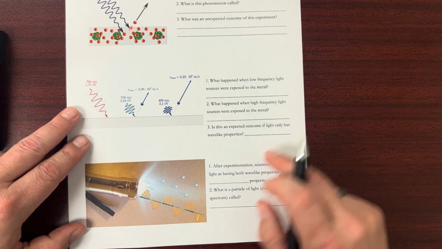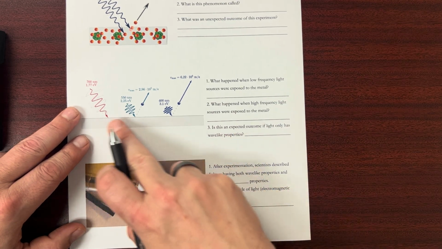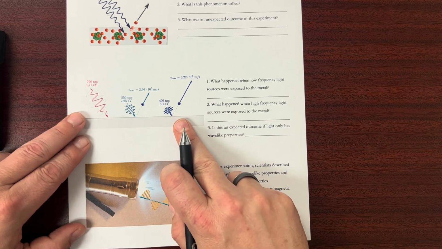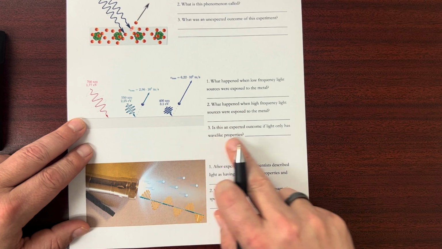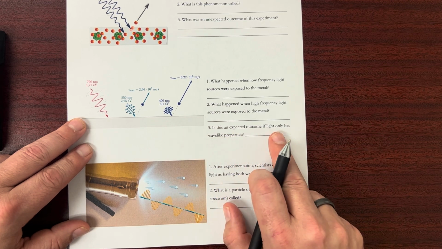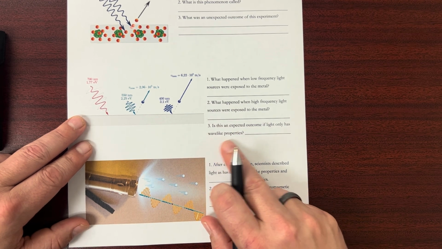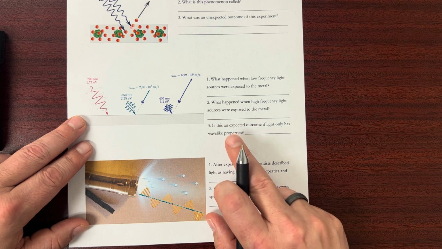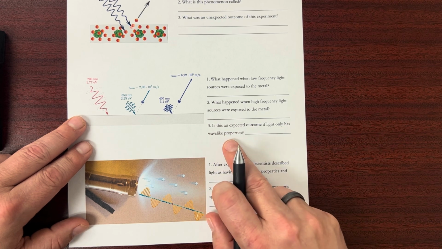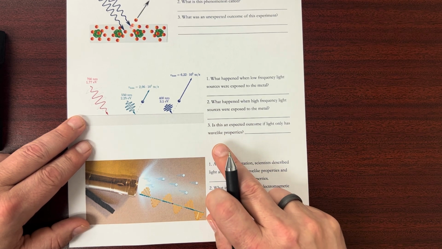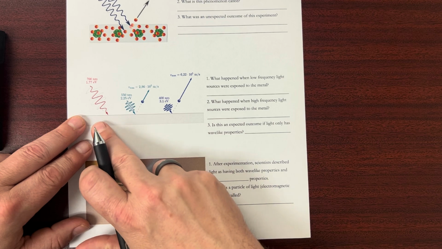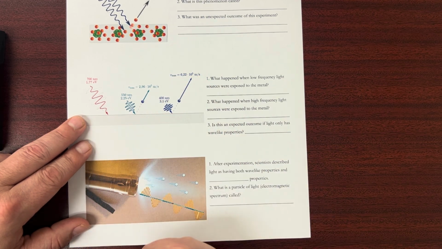Now, if that is true, which it was, that's what they observed, is that what they would expect if light only had wave-like properties? No. If it only had wave-like properties, then all light would be able to eject these electrons.